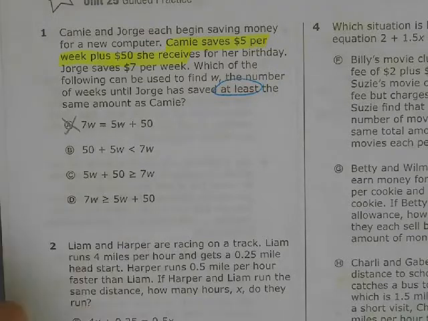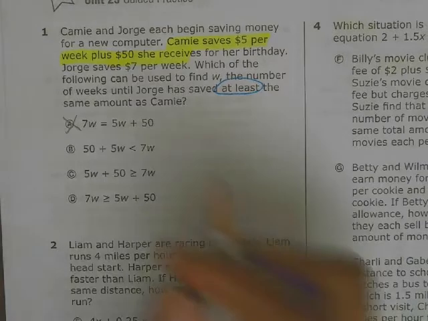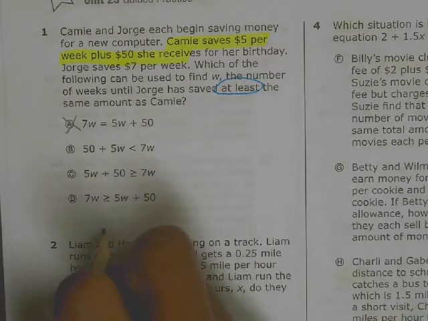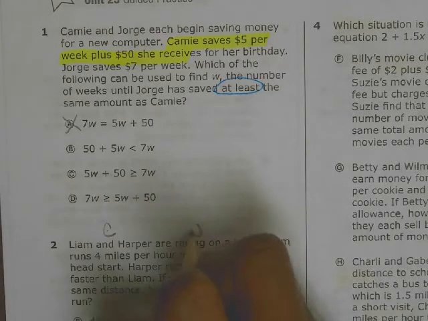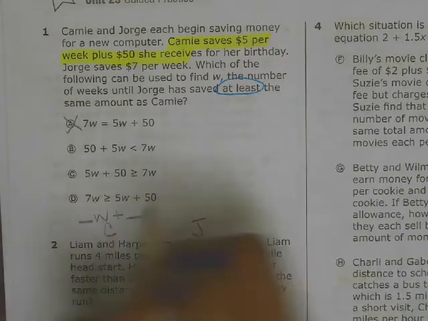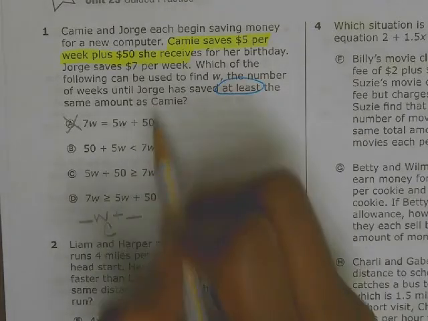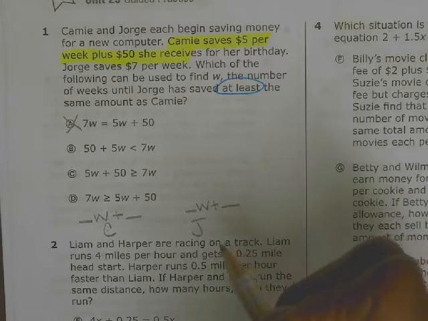I need an inequality. So a greater than, a less than, less than or equal to, greater than or equal to. That "at least" also tells me that I need the "or equal to," because it says until George has saved at least the same amount as Cammie. So at bare minimum, he got that. So here's what I want to look at. I have Cammie and I have George. So I know it's a W this time. So it's something W plus something. I need George to have saved at least.